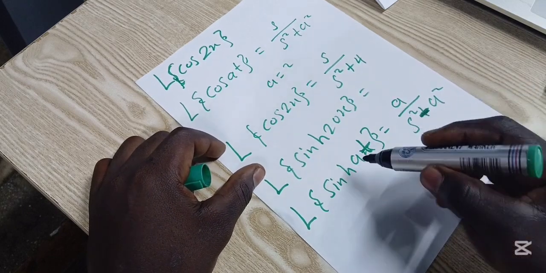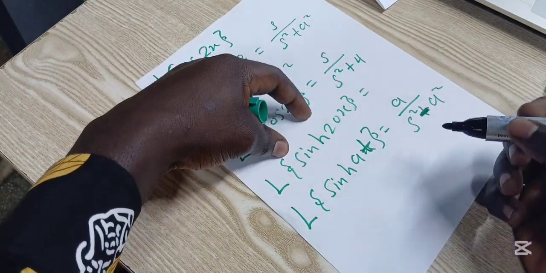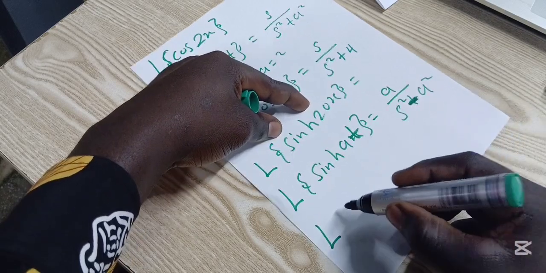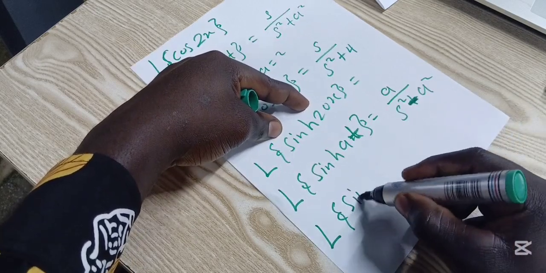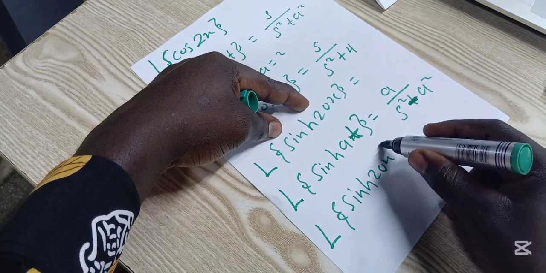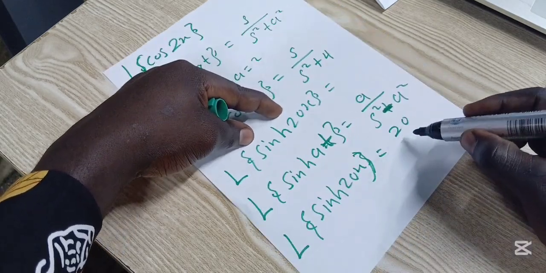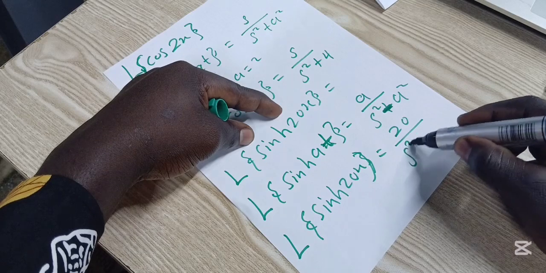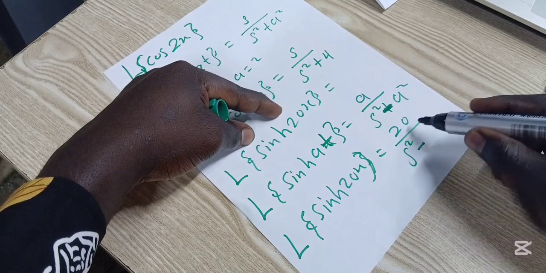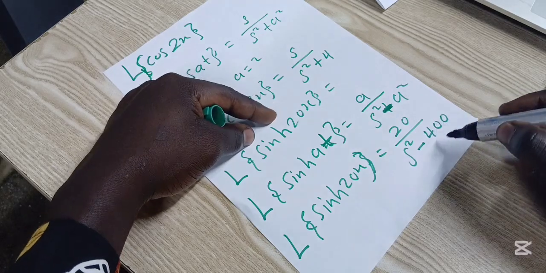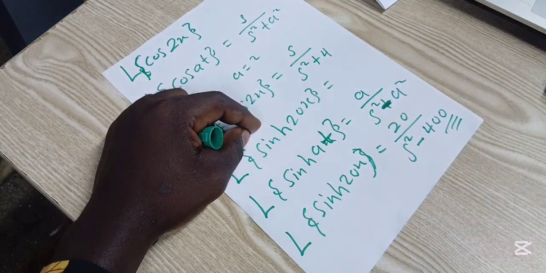So in this case, comparing this to our problem, we see that our a here is 20. So the Laplace transform for sinh 20x is simply going to be 20 over s squared minus a squared. 20 squared is going to give us 400. So that's it for this problem.